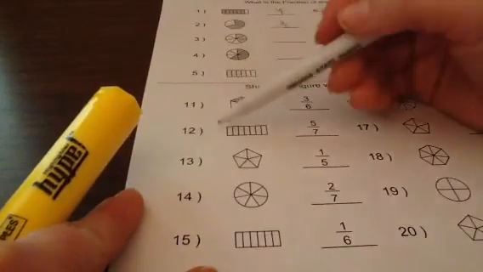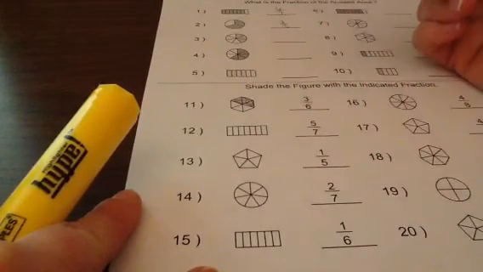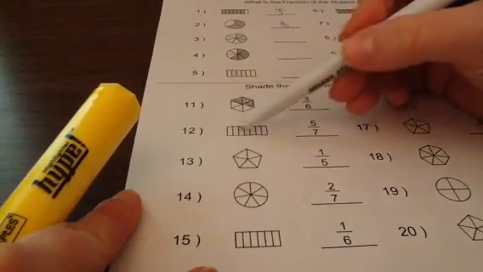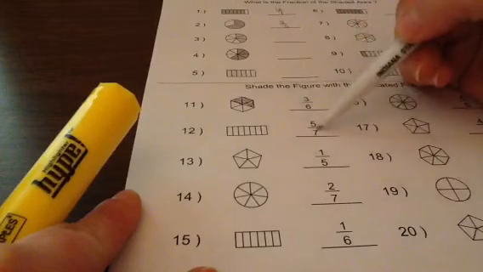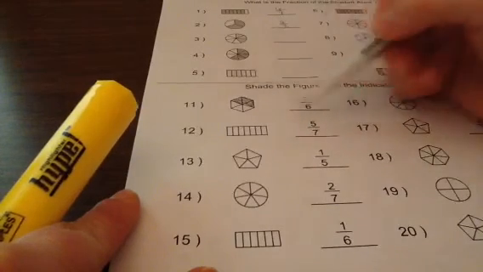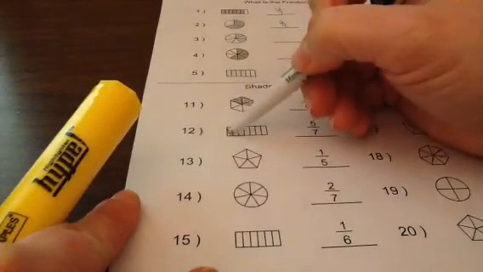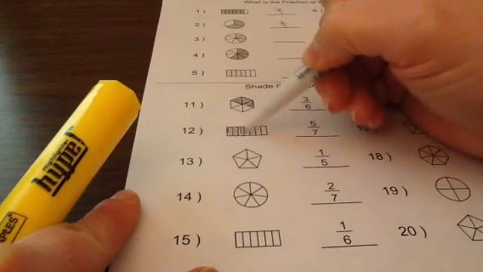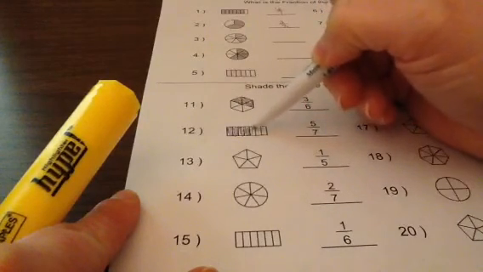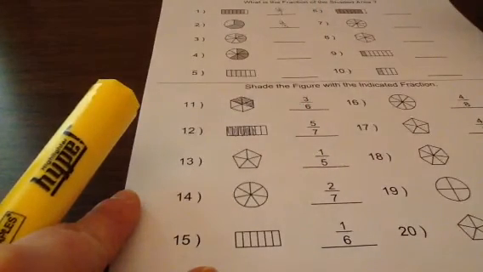On number 12, there are 7 pieces. 1, 2, 3, 4, 5, 6, 7. That's our denominator. And we need to color 5 of those. 1, 2, 3, 4, 5. Very easy.